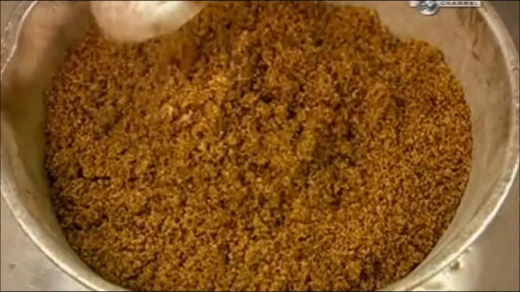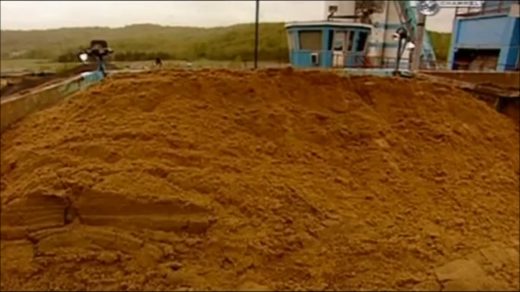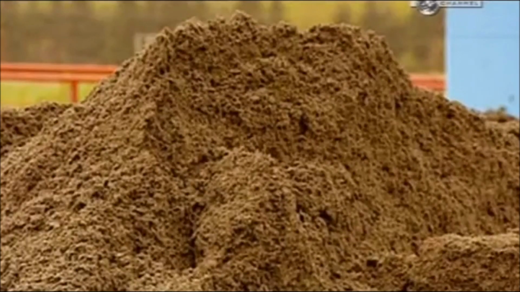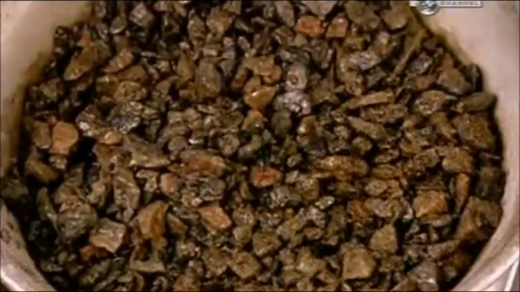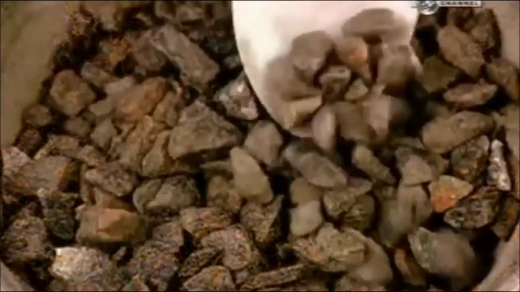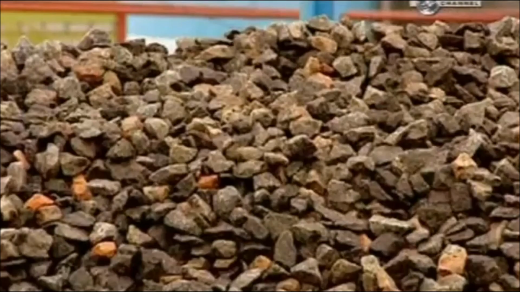Sand, stone dust, 5 to 10 millimetre stones, and 10 to 14 millimetre stones. The ingredient proportions vary according to what the paving asphalt will be used for.